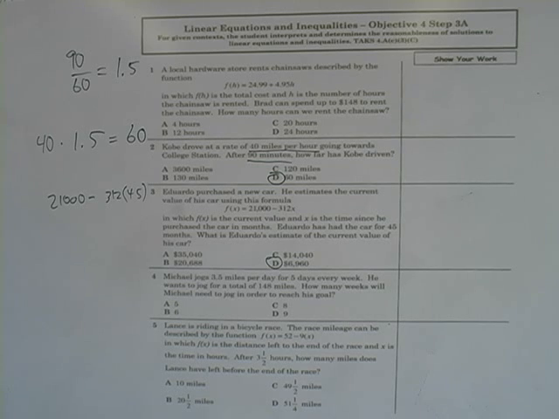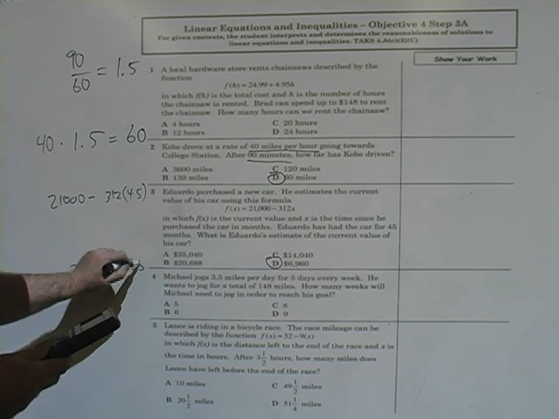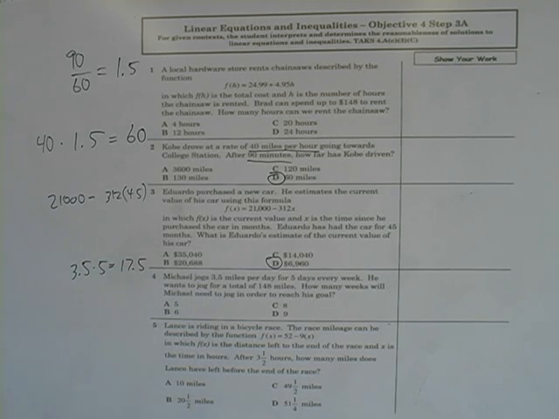Number 4. Michael jogs 3.5 miles per day for 5 days every week. 3.5 times 5 is 17.5. So in a week, he jogs 17.5 miles.